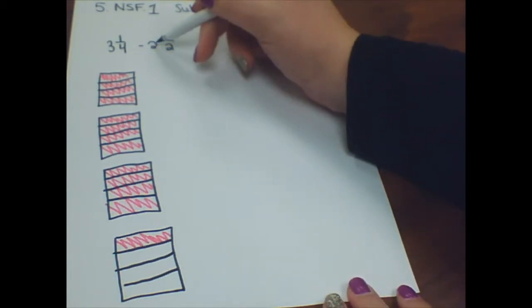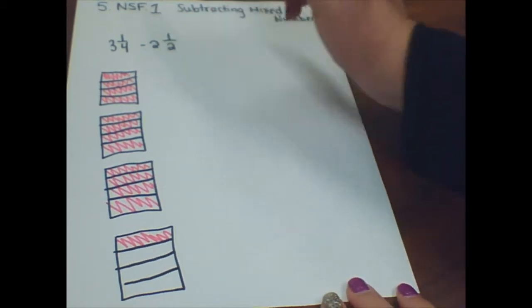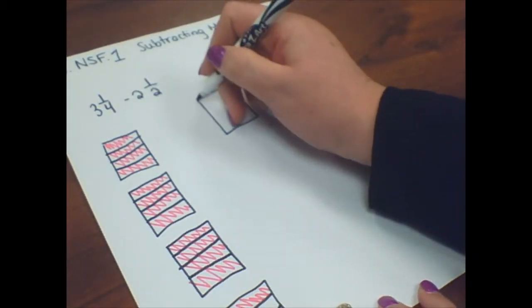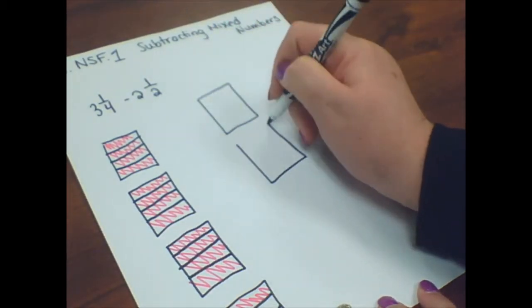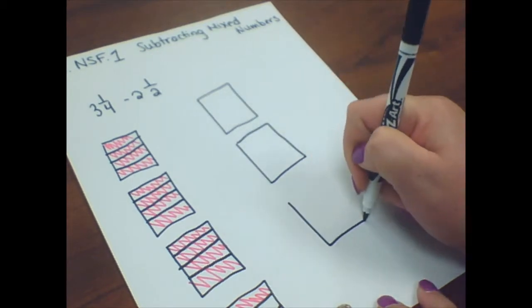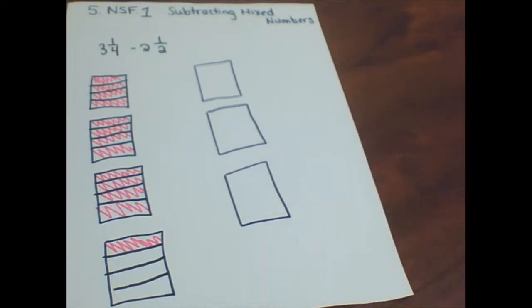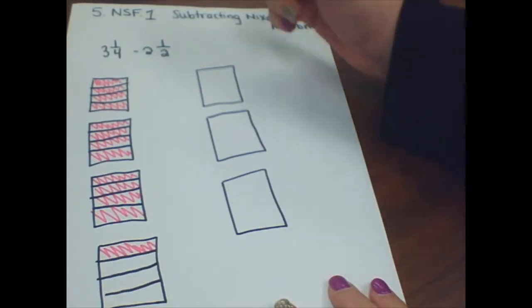Okay, now I have to do my next fraction. I need 2 area models for my 2 wholes, and I need an area model for my fraction. Okay, I need to split all of them in half.